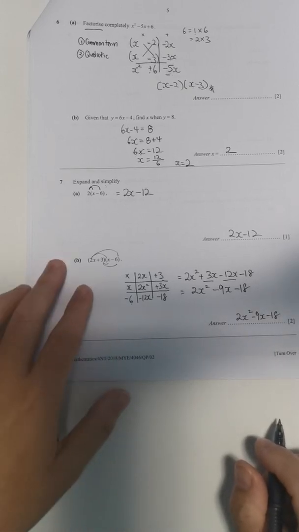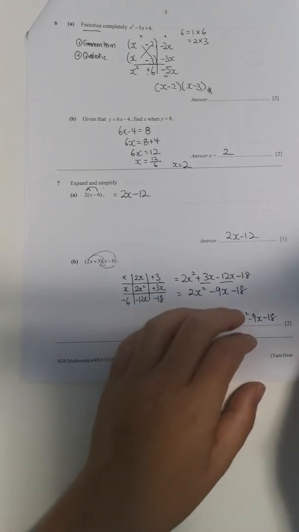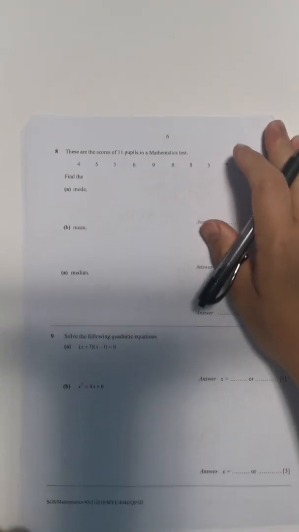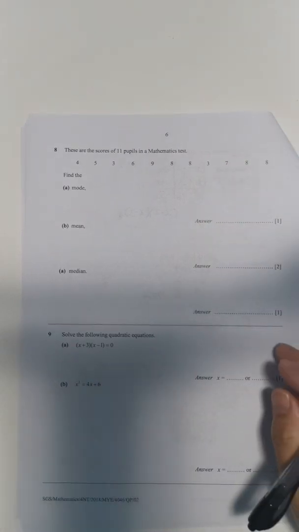Okay, that's how we do question number 7b. All right, question number 8. We know that this is on statistics.